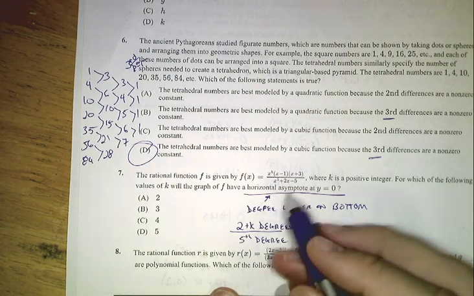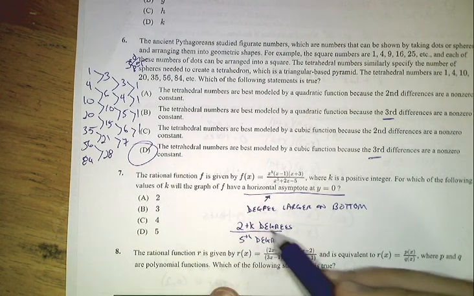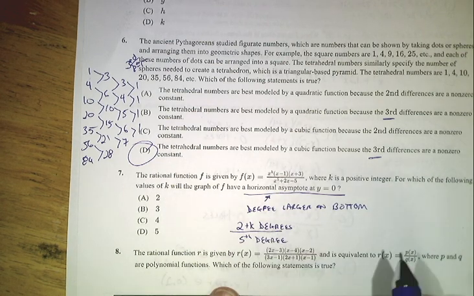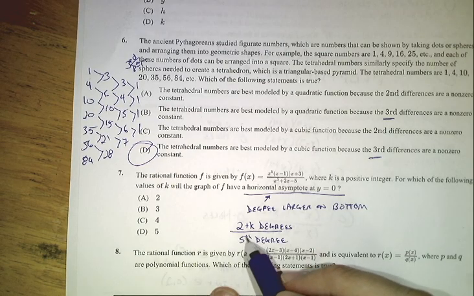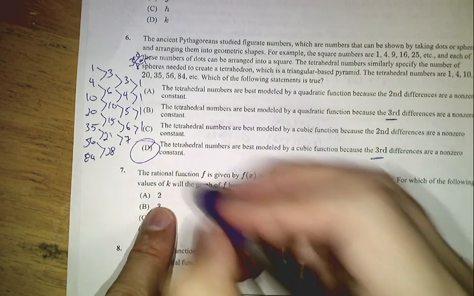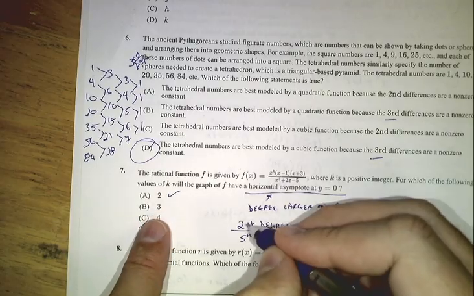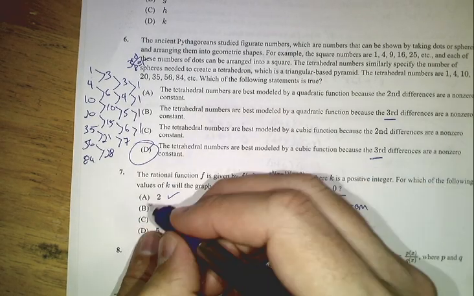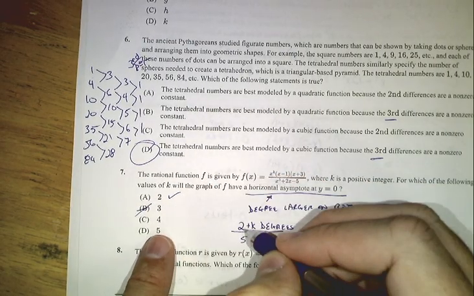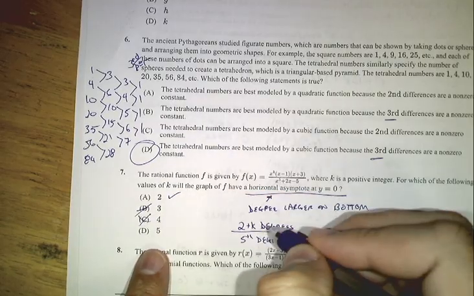And so we should figure out which one of these values keeps the top smaller. So 2 plus 2 is 4, so that one would work. 2 plus 3 is 5. They can't be even. 2 plus 4 is 6. Nope. 2 plus 5 is 7. That's too big. So it must be A.